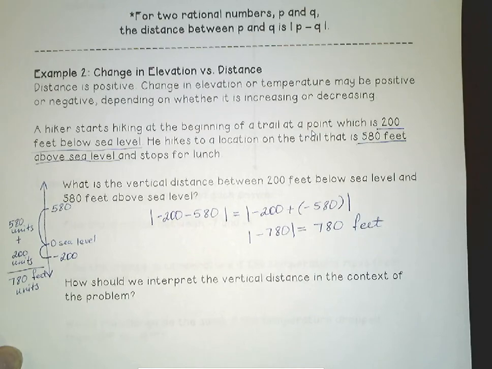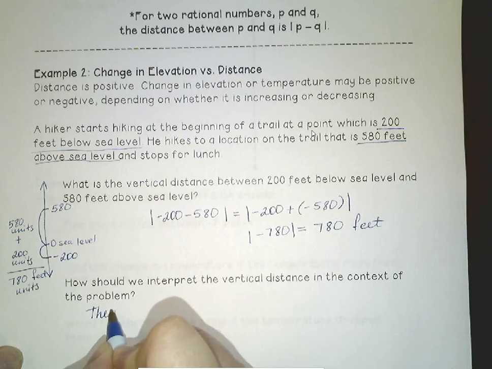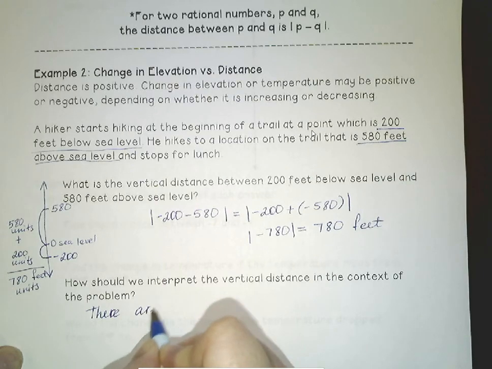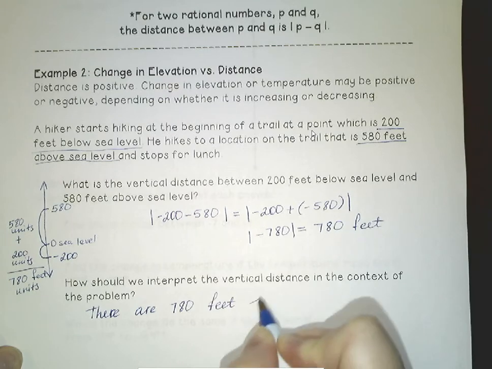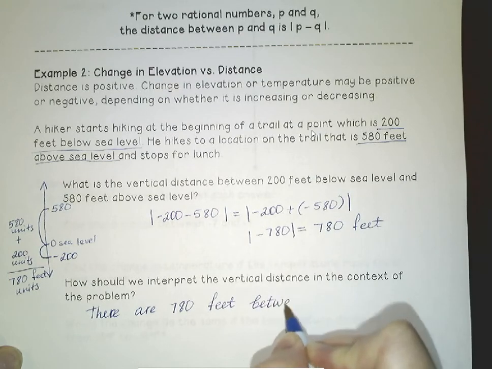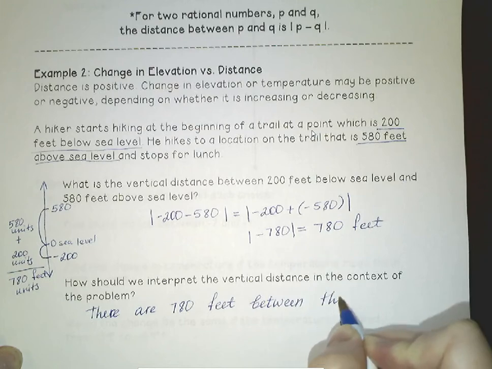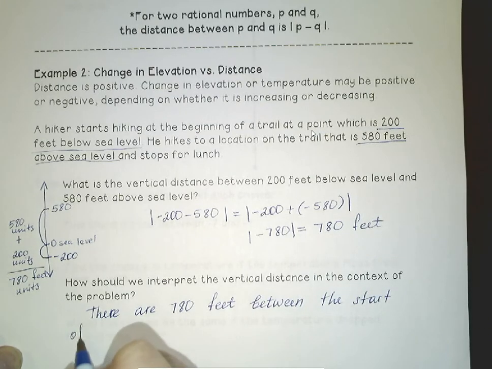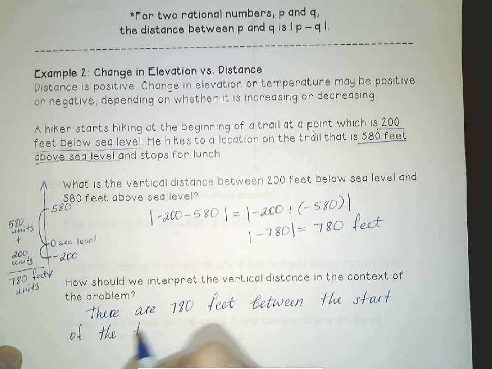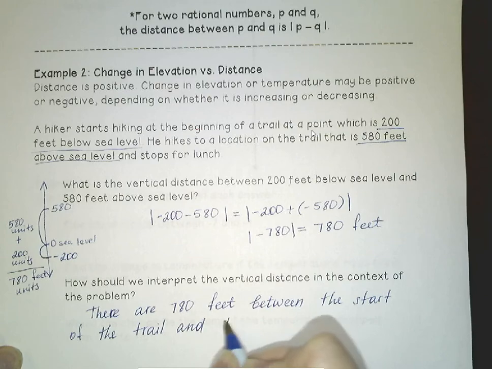That's what we are going to write probably. There are 780 feet between the start of the trail and the stop for lunch.